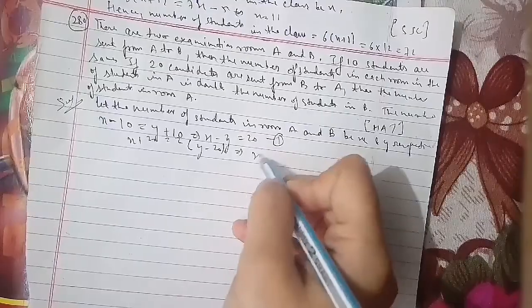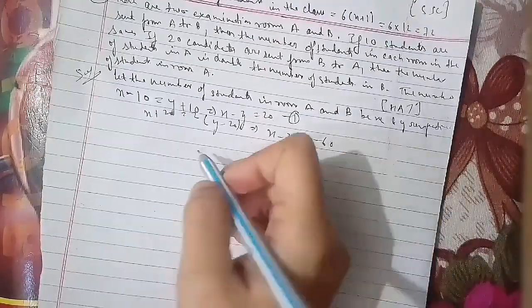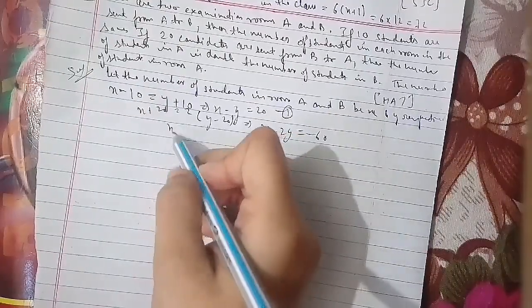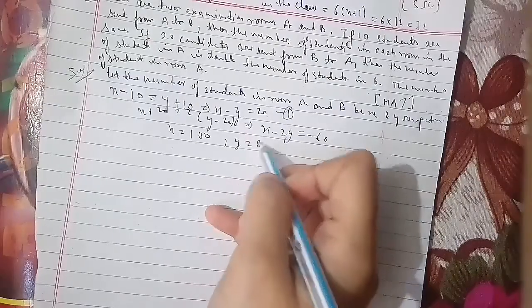We had let x be for A, so room A has 100 and room B has 80. That is the right answer for this question.